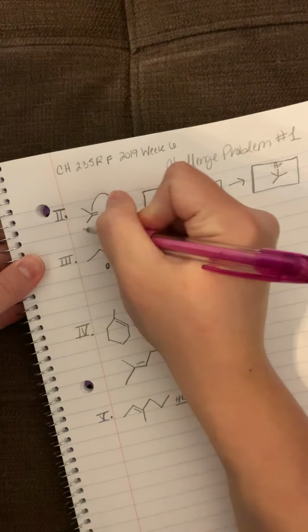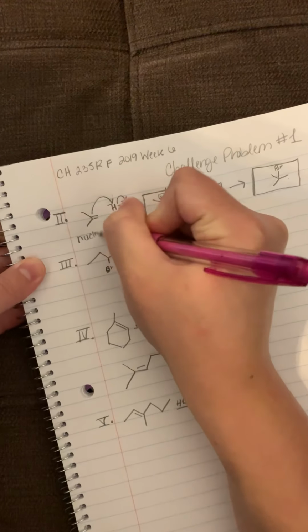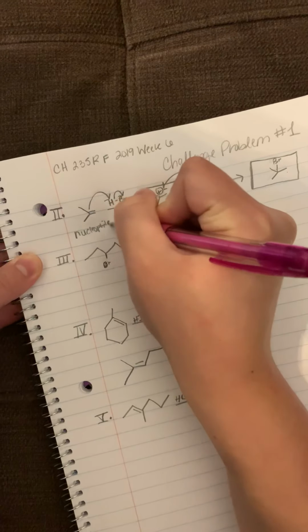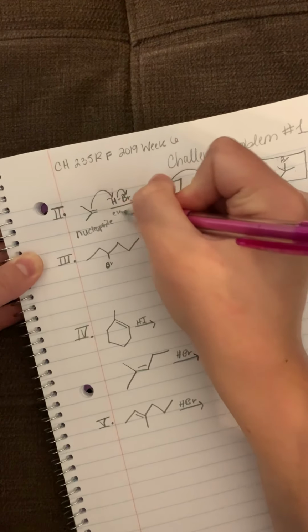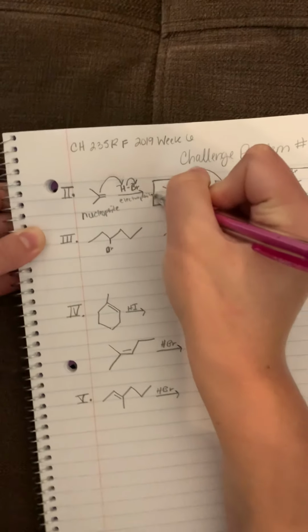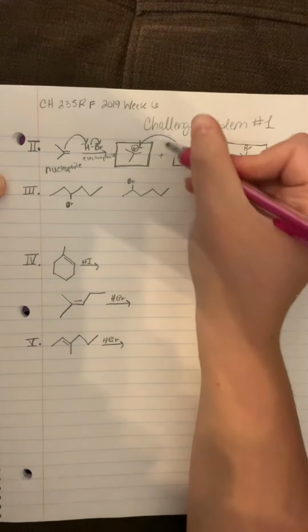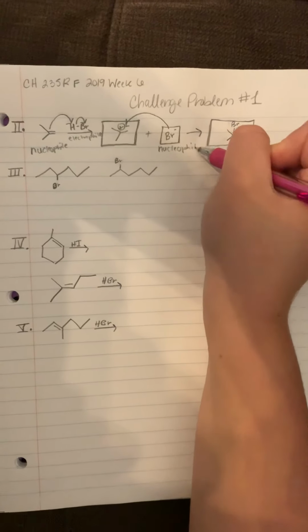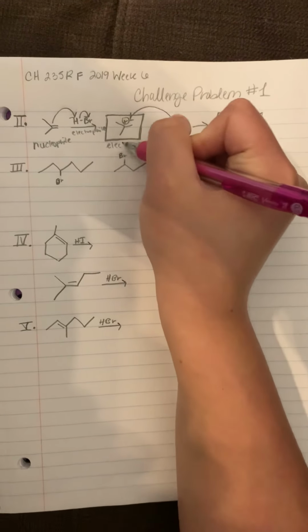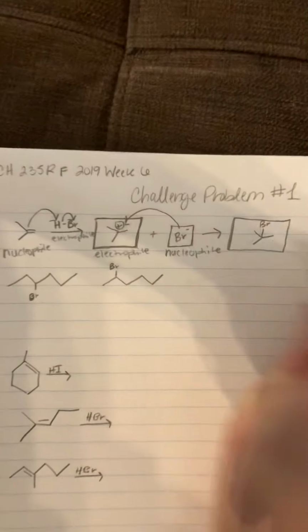Okay, so in this reaction, this is the nucleophile, this is the electrophile, and then here, this is the nucleophile, and this is the electrophile.